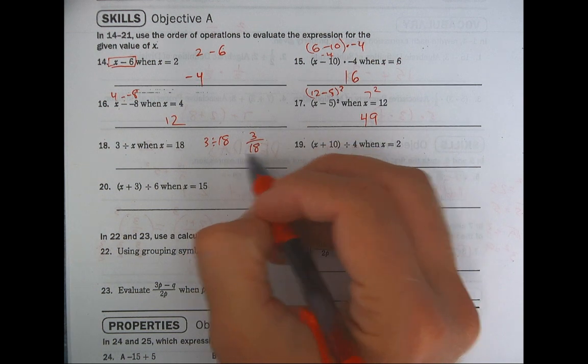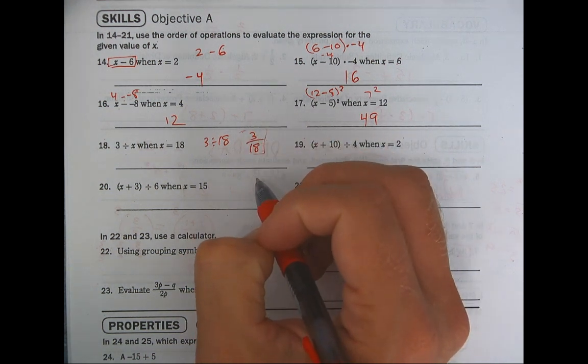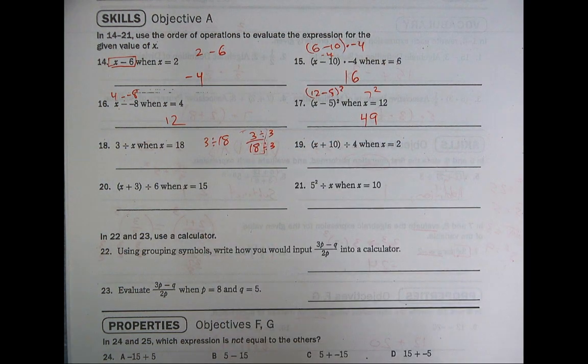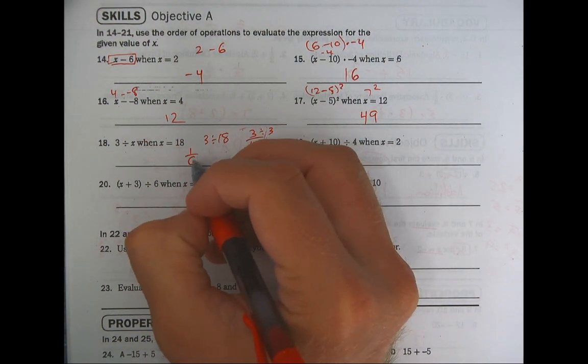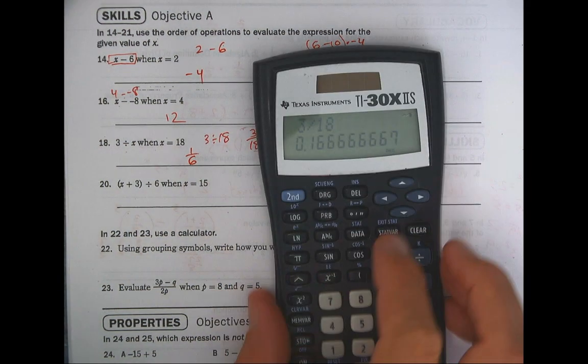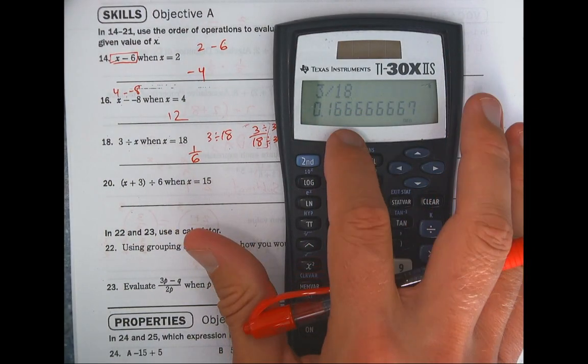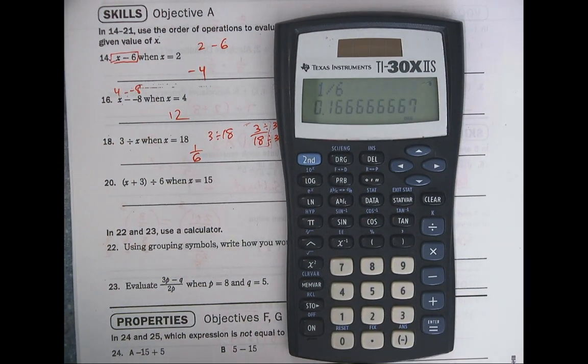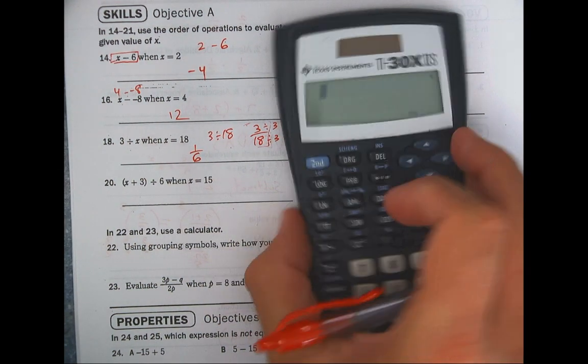So this is the correct answer. 3 over 18 is the correct answer. But it should be simplified, which means divide them both by the same number, which would be 3. And then your final answer is 1/6. Let me show you how those are equivalent. 3 divided by 18, or 3/18, gives me this. So 1 divided by 6 should give me the same answer. And it does, because they're equivalent.